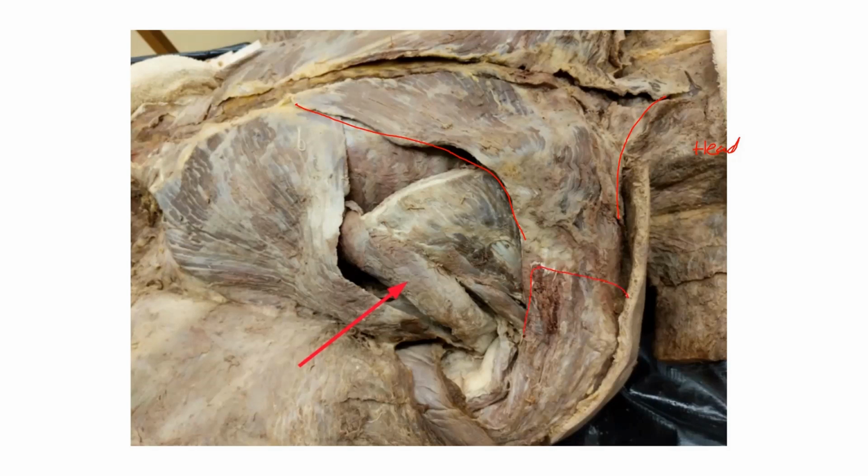So the deltoid is one of those shoulder muscles, a more intrinsic shoulder muscle. It's going over the shoulder joint. It's going to give the rounded contour to the shoulder joint. And then we can see the medial aspect of the scapula here and some of the scapular muscles. So we can see the infraspinatus, which is this muscle here. We can also see teres major on the right here, and then teres minor also on the right here as well.